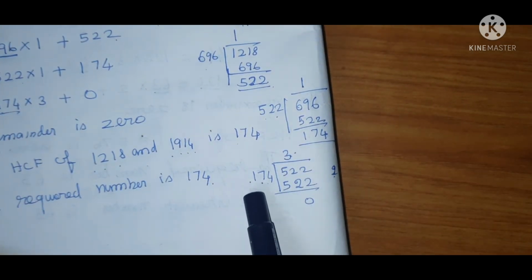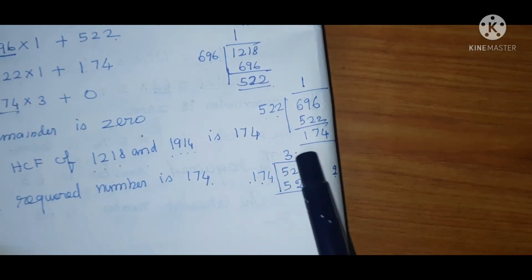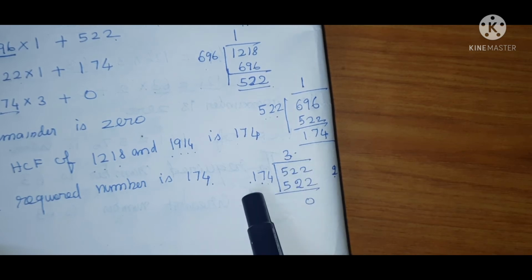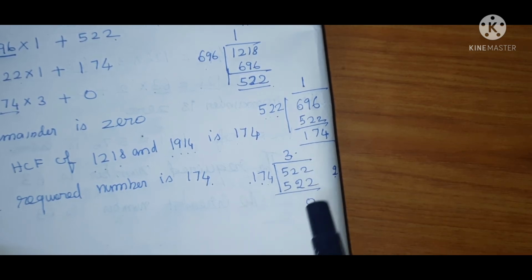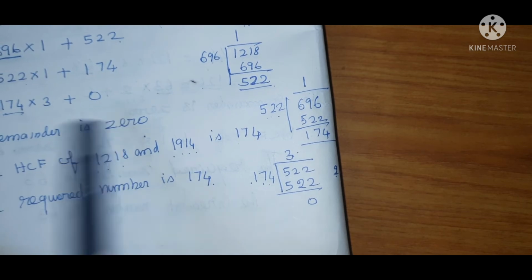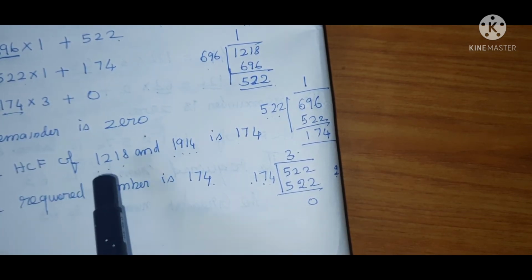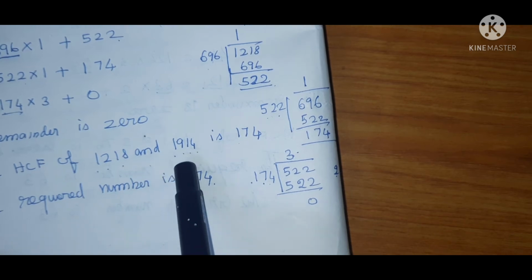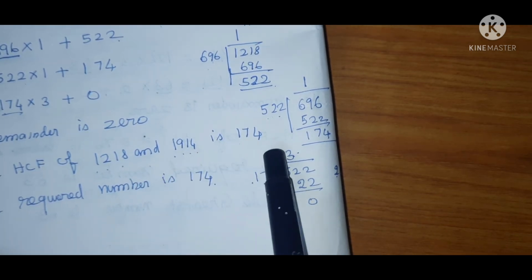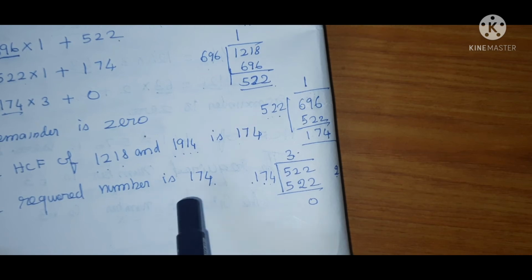522 is divided by 174 three times. Quotient is 3. 3 into 174, we get 522. Remainder is 0. Therefore, the HCF of 1218 and 1914 is 174. The required number is 174.